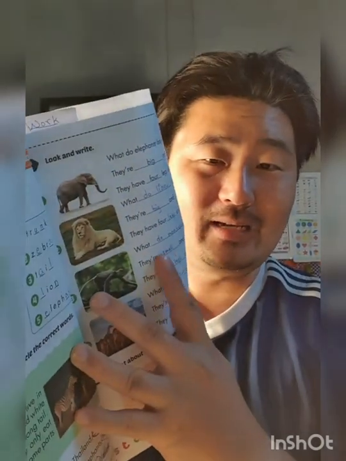Okay? So now I'm going to read the second text. You don't have to read both. You can if you want to, but you don't have to. What do elephants look like? They are big and gray. They have 4 legs and a long trunk. What do lions look like? They are big and yellow. They have 4 legs and a long tail. What do monkeys look like? They are small and good climbers. They have 2 legs and a tail.